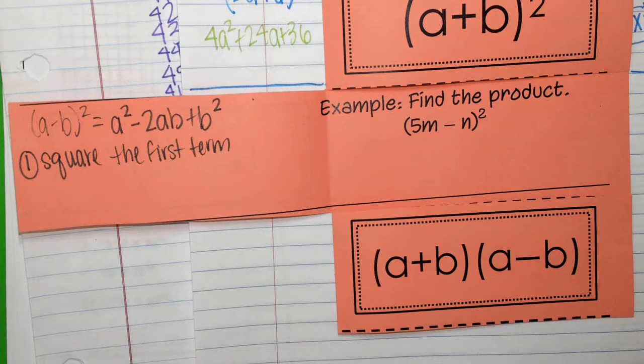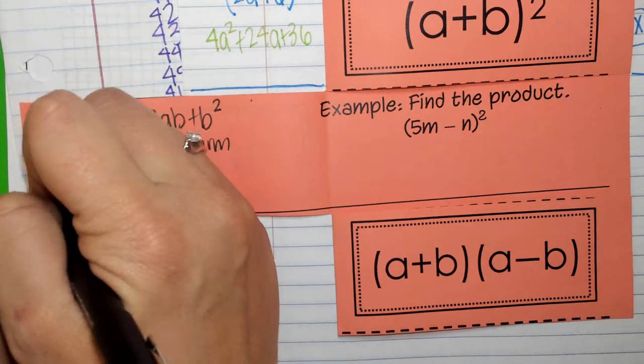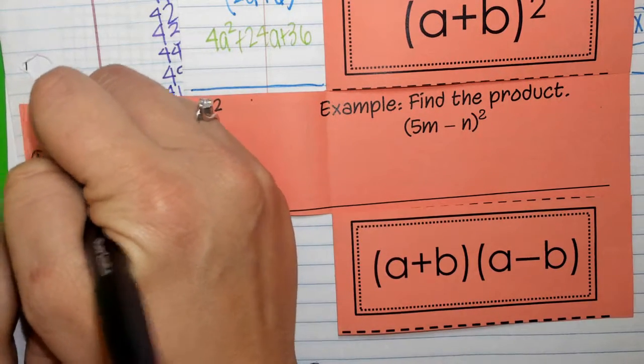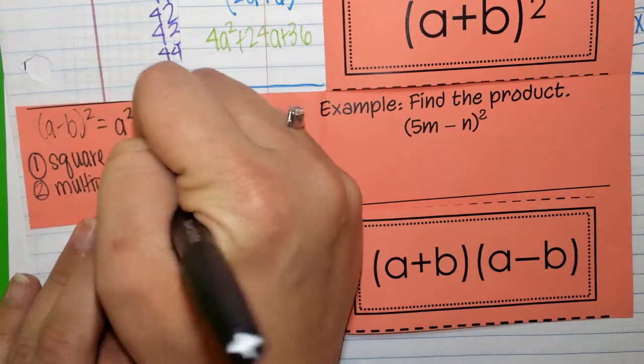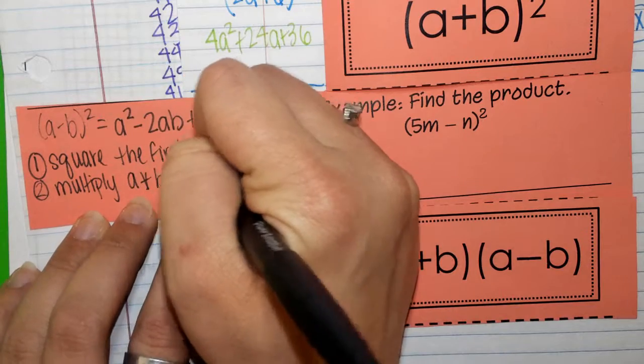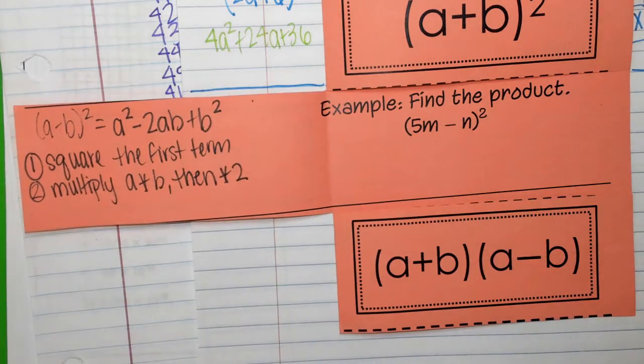Ready? Maybe? I still see some people writing, so I'll pause. Alright, step 2. Multiply a times b, then times 2. Oh my gosh, it's so much different.